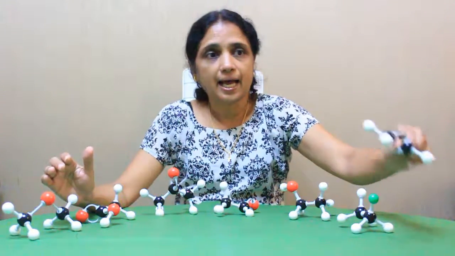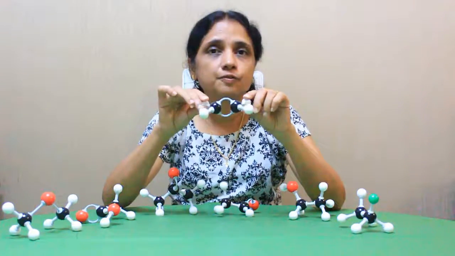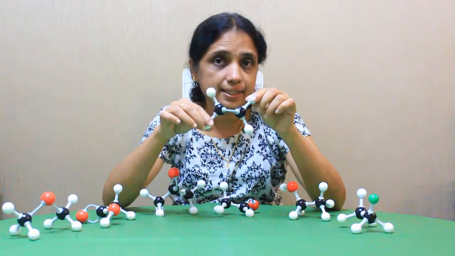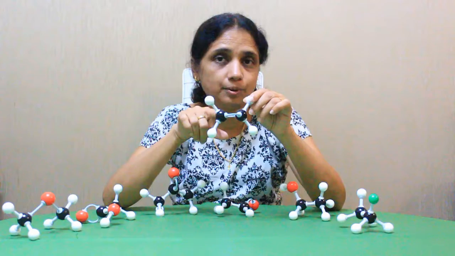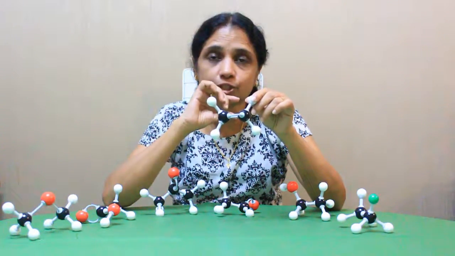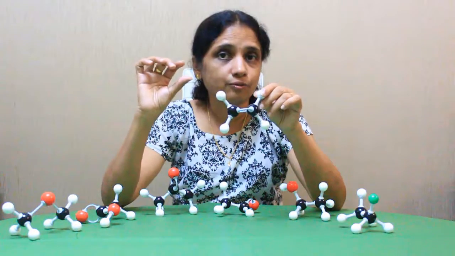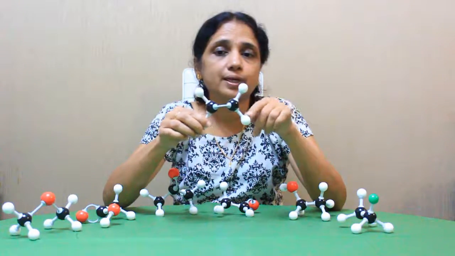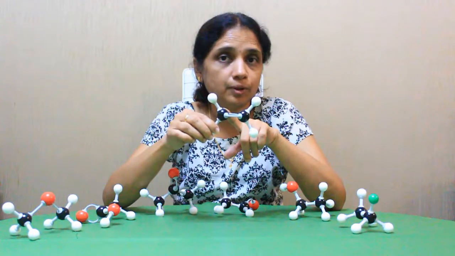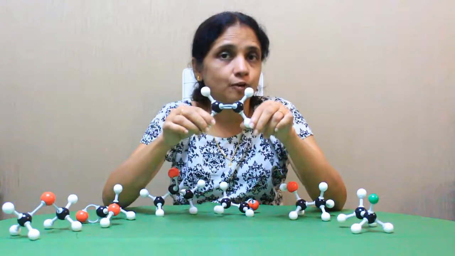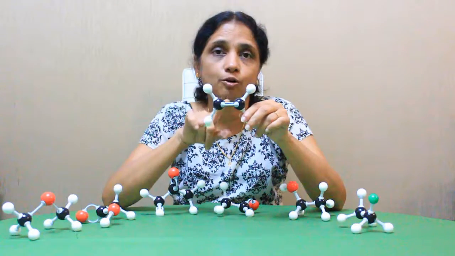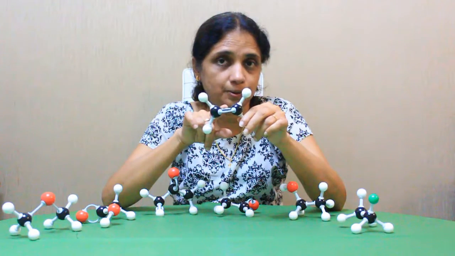Let's take the alkenes first. The functional group present in alkenes, a homologous series, is a carbon-carbon double bond. So whichever compound you take of alkenes, you will find a carbon-carbon double bond, and all the chemical properties in this family of alkenes are because of the carbon-carbon double bonds.